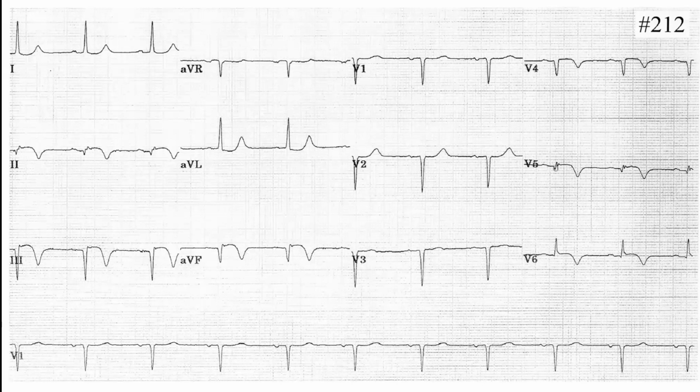We have positive in lead 1, then negative in AVF. It's a left deviation. And in lead 2, it's equiphasic, it's fine. So minus 30.